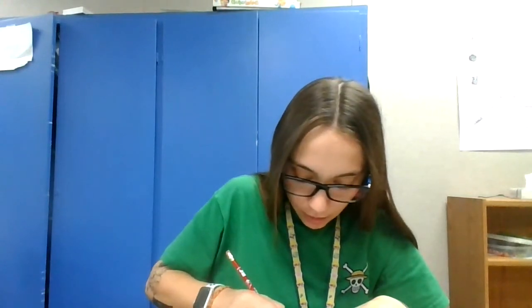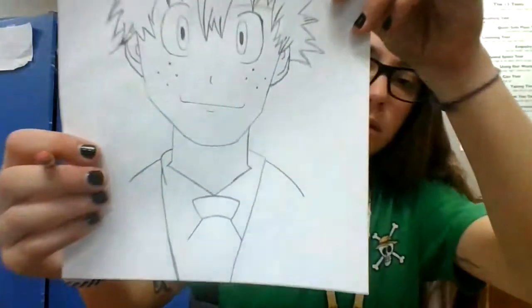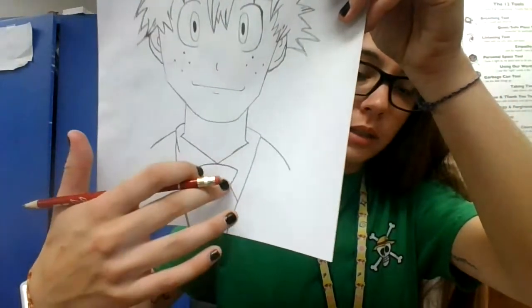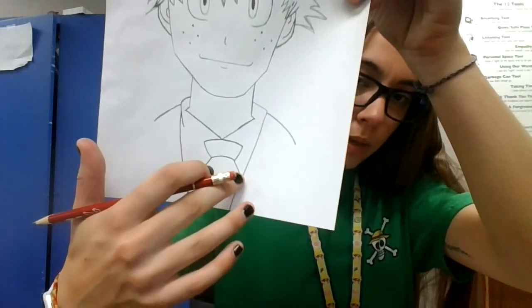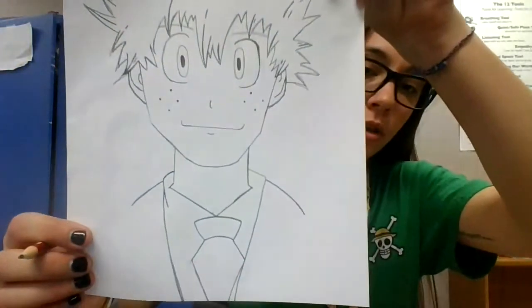So from there, we have his tie coming down one side, coming down the other side. So I have two lines coming down where we connected them, and then it's going to kind of point like a diamond and run off the page. So it looks like his tie is going off the page.